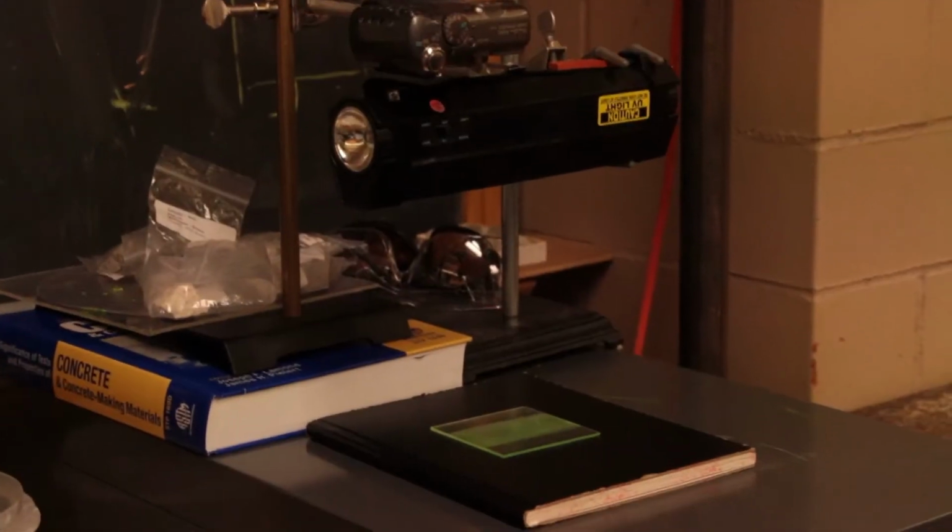I'm going to turn off the lights. So instead of the microscope, we just have a simple UV lamp that we would use for, not for looking at thin sections like the thing that's sitting under there right now, but maybe larger slabs or larger pieces of material to study the cracks.